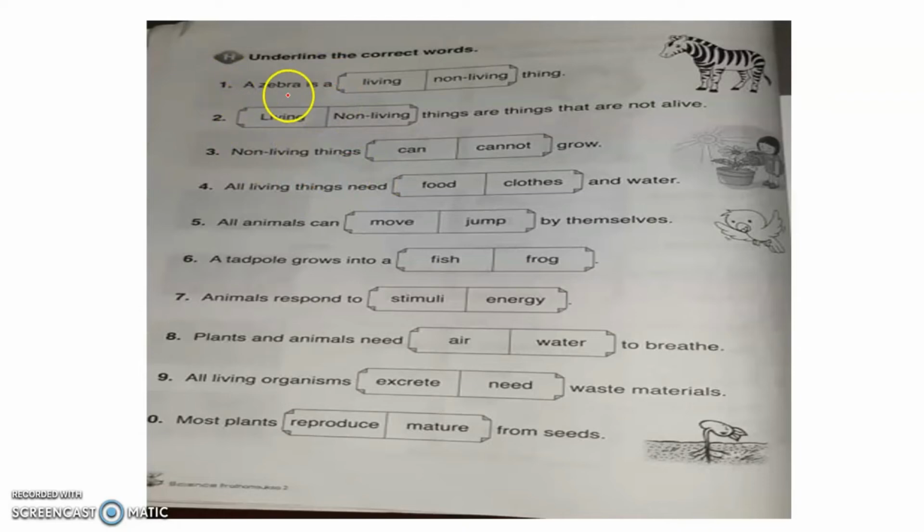A zebra is a blank. Living or non-living things? A zebra is a blank. Living or non-living things? Of course, it's a living thing. Okay, so we're done with number 1. Okay, number 2.